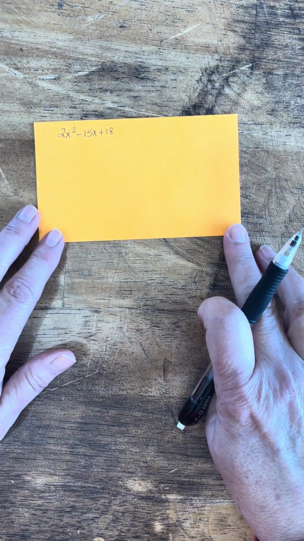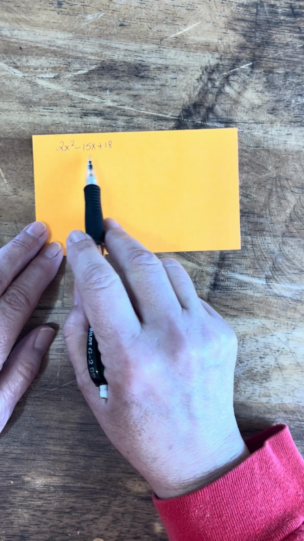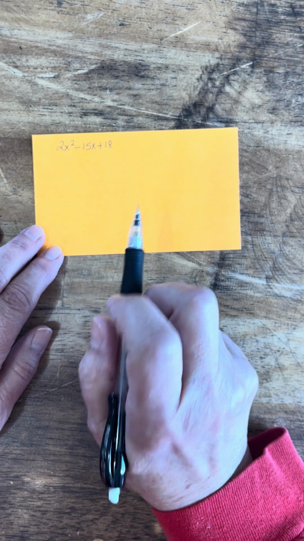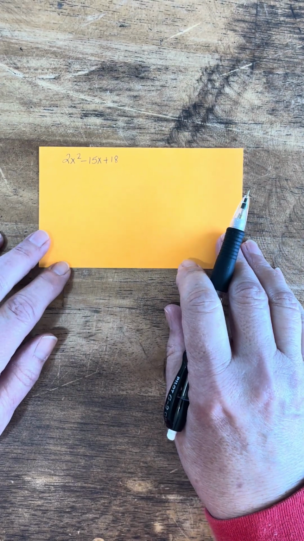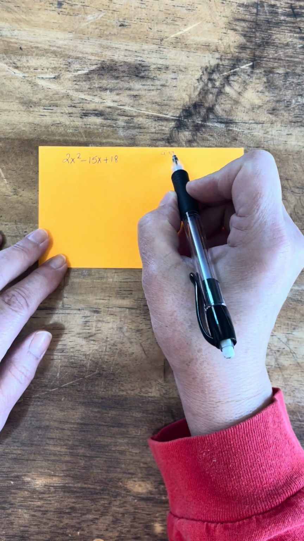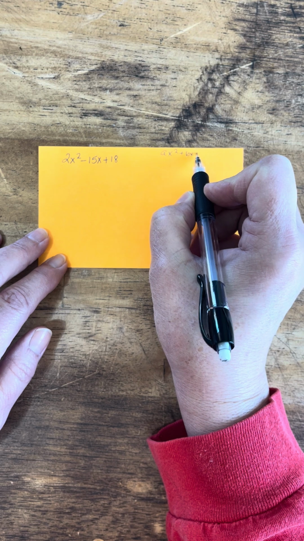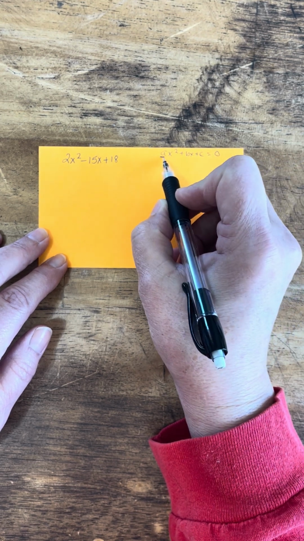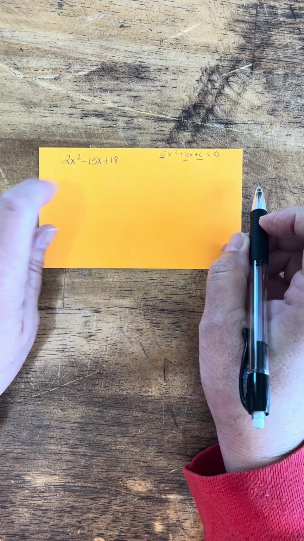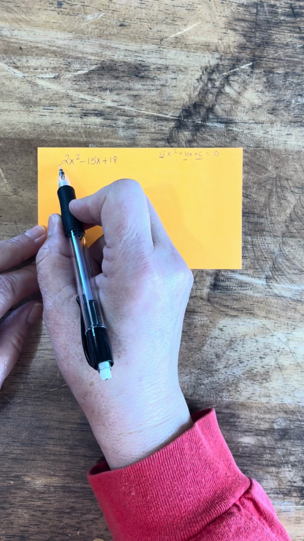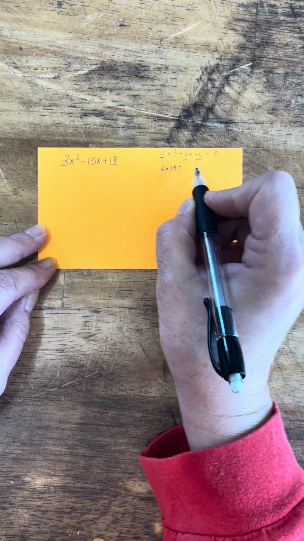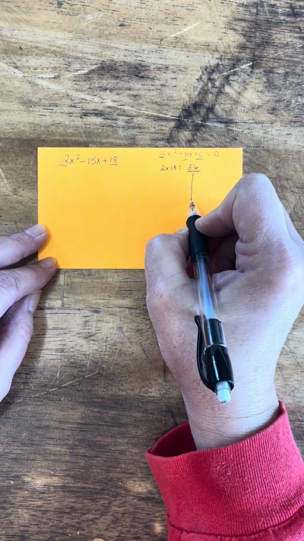So let's just look at a problem. First, you look for a greatest common factor, and there is not one. Now, the AC method, the first step is to multiply the A and the C. What is that? Well, if you'll remember, standard form of a quadratic equation looks like this, where the coefficient of your first term is A, the second one is B, and the third one is C. So for the AC method, we're going to multiply A times C. So when I multiply 2 times 18, I get 36.